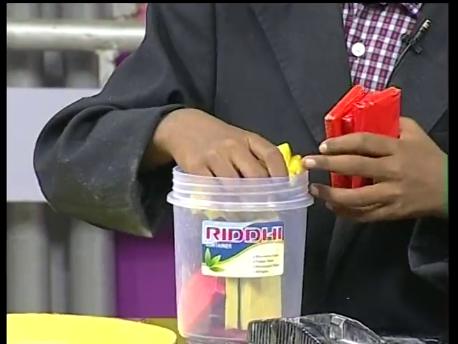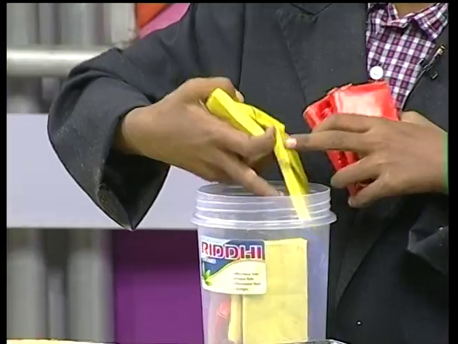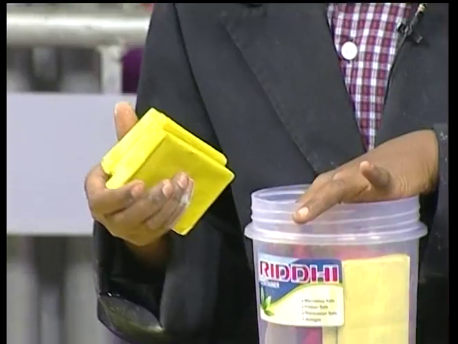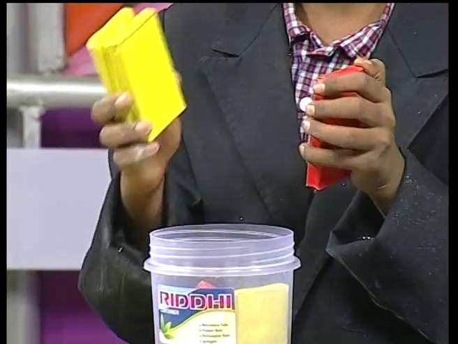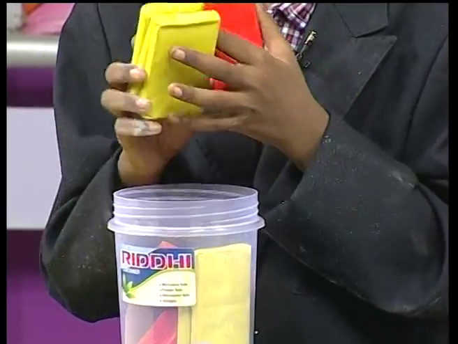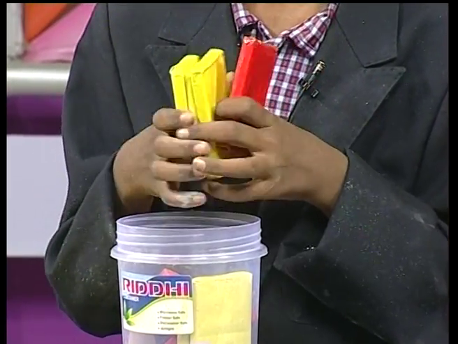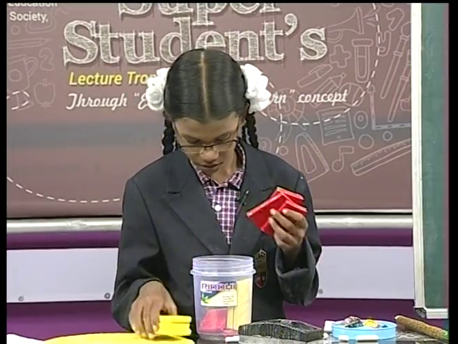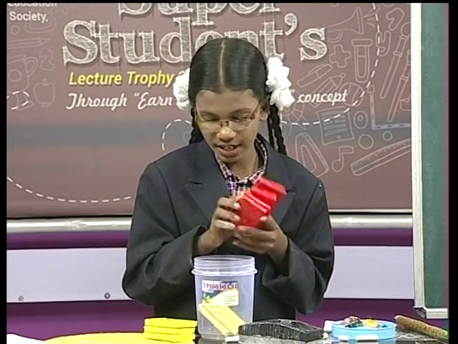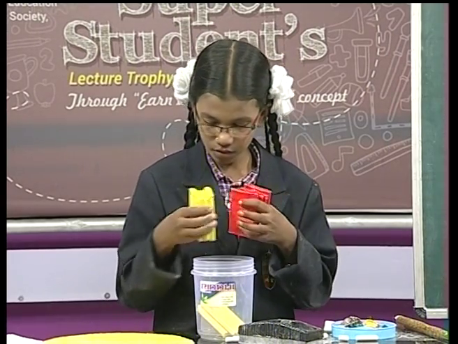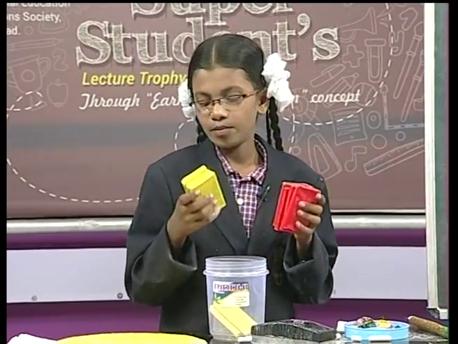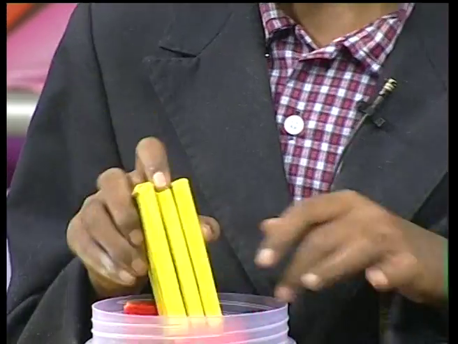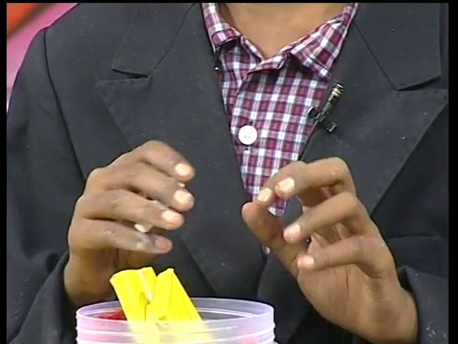Again I am taking 3 yellow, 1 red. Here yellow is to red, here the ratio is 3 is to 1. Again I am taking 5 red, 3 yellow. Here red is to yellow, so 5 is to 3. Friends, these are called ratios.